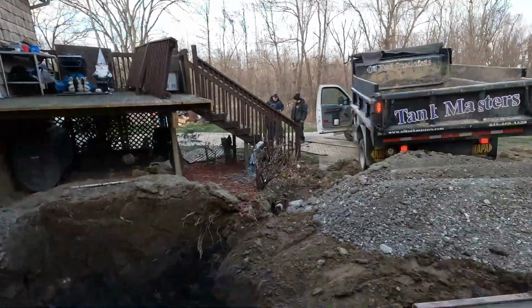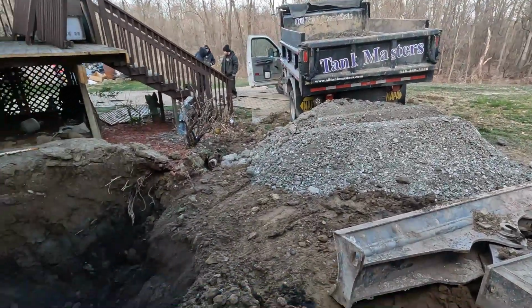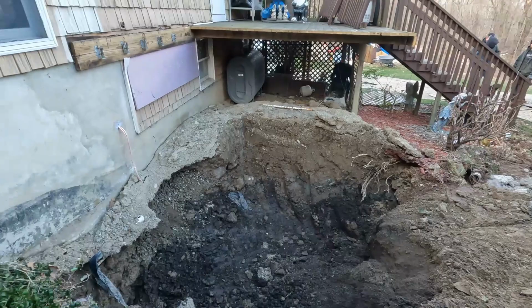And then we backfill it with item crushed. That minimizes any of the sinking. They're gonna put a patio back here. So anytime I go beyond 8 feet in depth, I'll use that product. If not, I'll use the backfill material, soil, with a little rocky soil, and I'll compact it in 12-inch lifts.